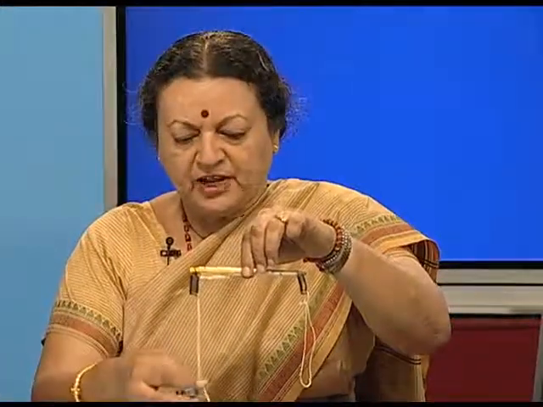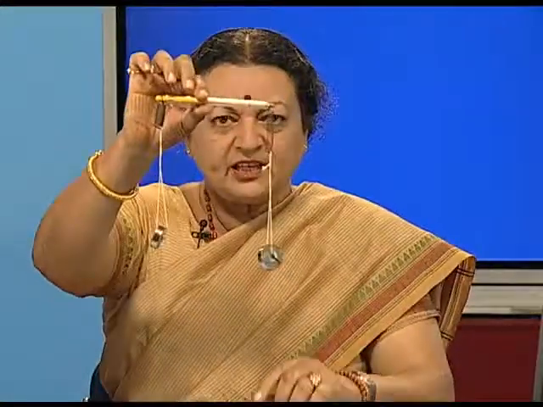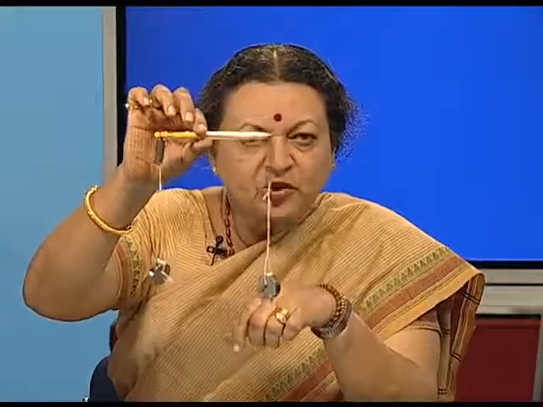Notice there is one spring here and the other on the other side, and I have equal 50 gram weights which I am suspending, one from this one. It has been stretched a little, and let us see how much stretch is produced in the other one. Please see, this one stretches so much more.